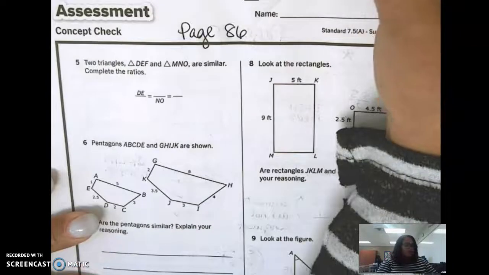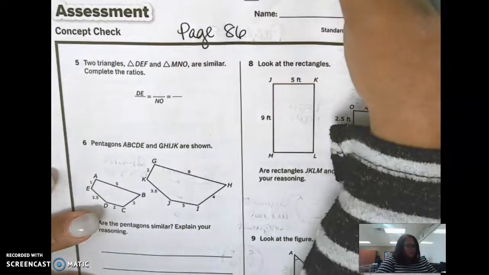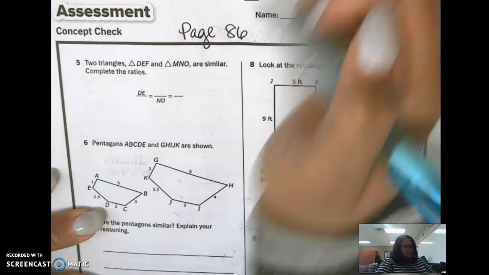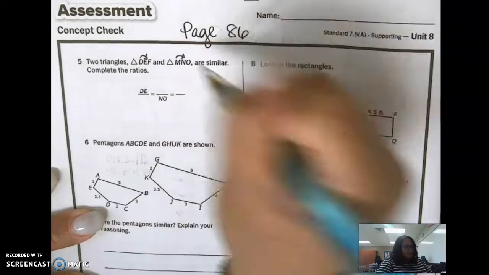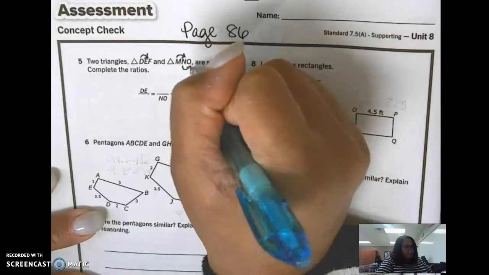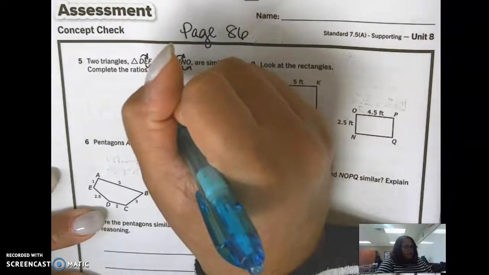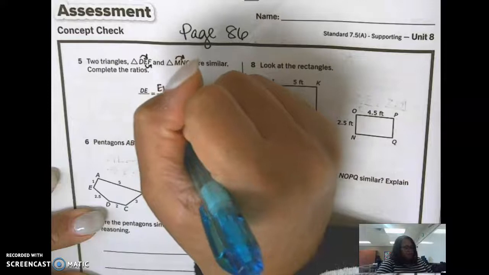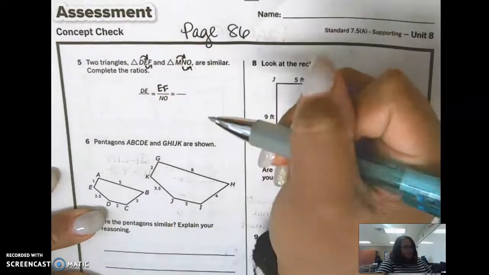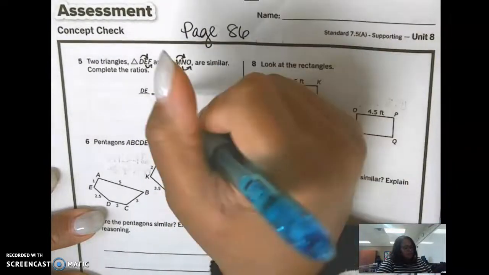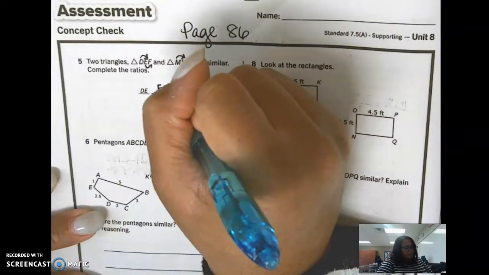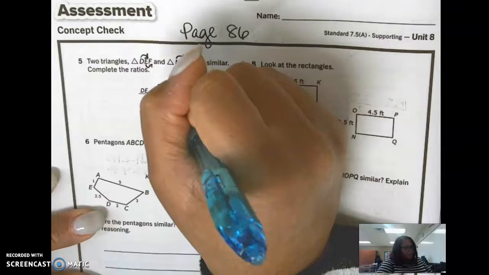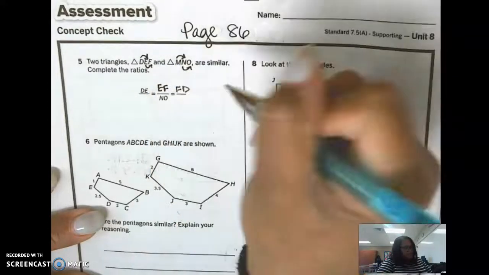Two triangles DEF and MNO are similar. Complete the ratios. So who matches DE? That matches over here. Who matches NO? That must match over here. E, F. And then I have to make one up on my own. Let's say F, D.